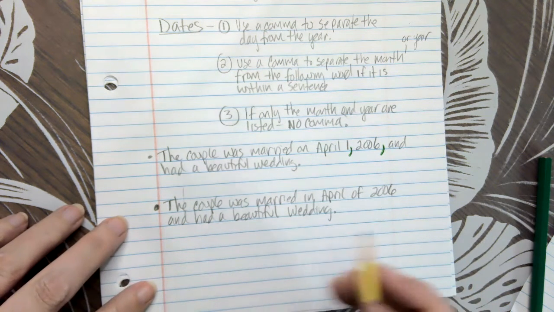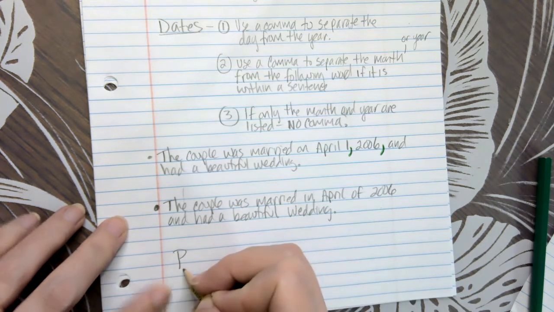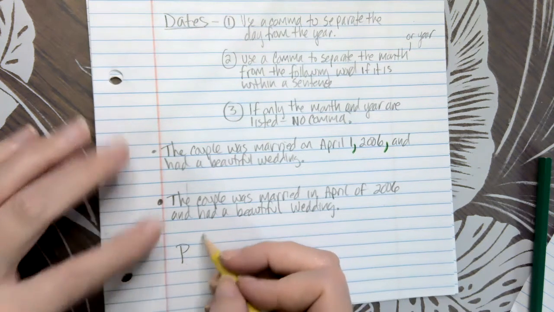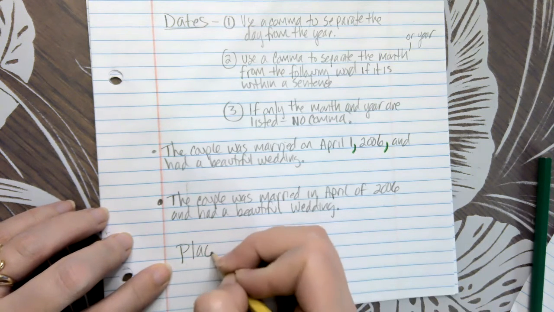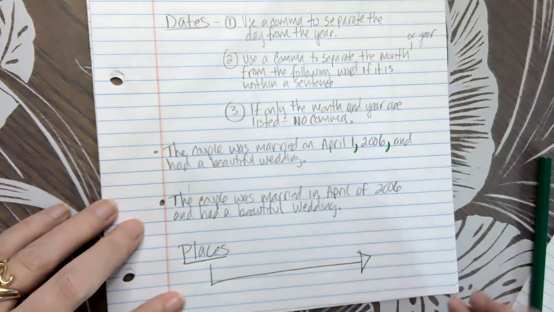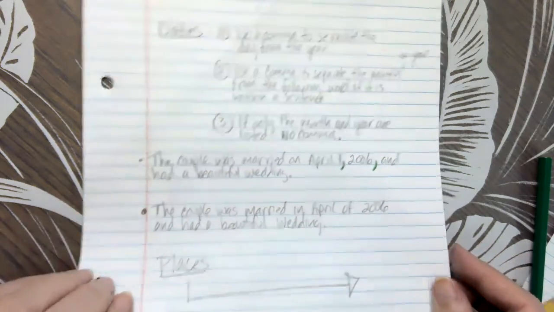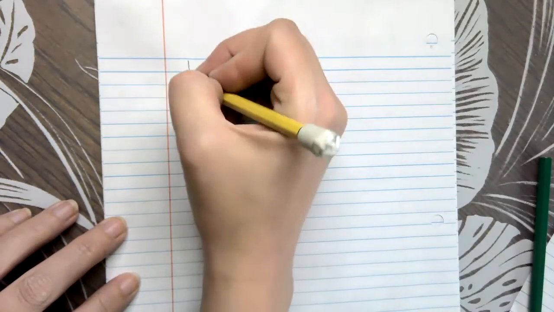Okay, and now the next one is going to be places. I'm out of space. If you have a little bit more space, you can do places here. Otherwise, we'll do it on the back. So I'm going to write places, underline it, and then draw an arrow to the back. And flip this over. Okay, places.